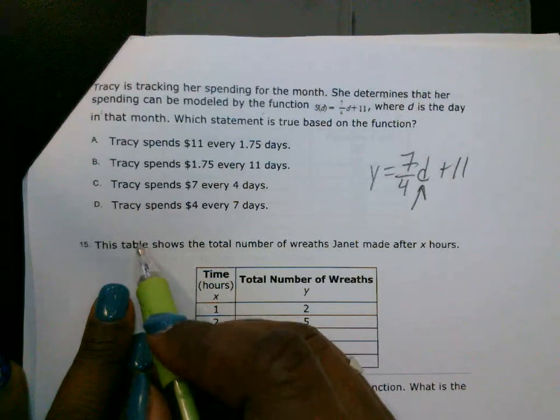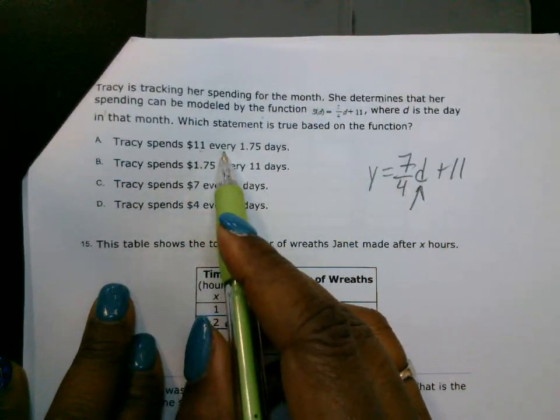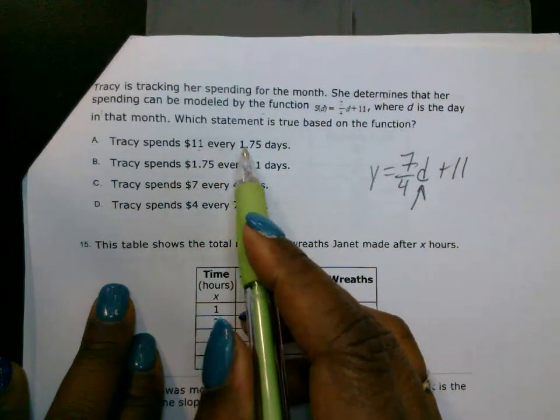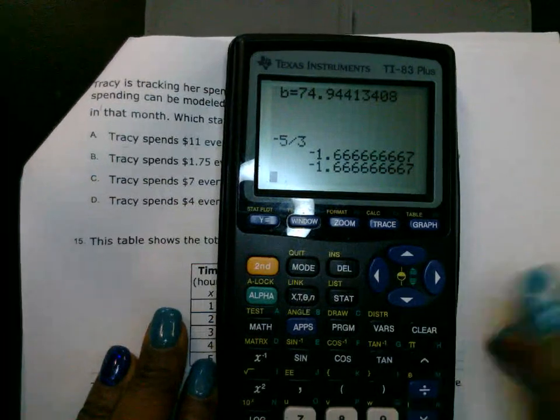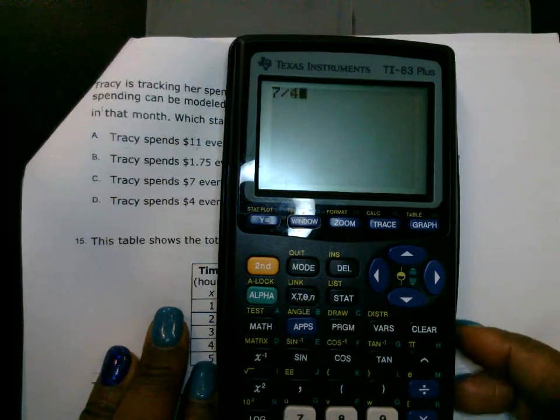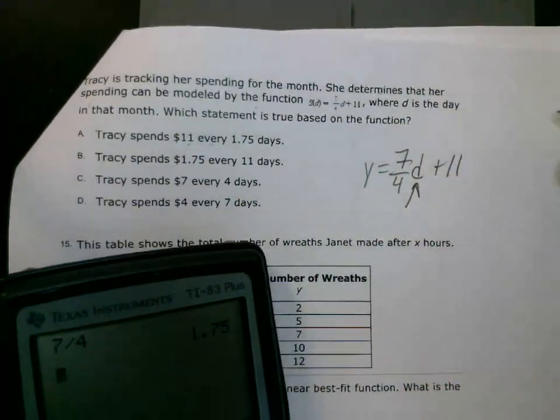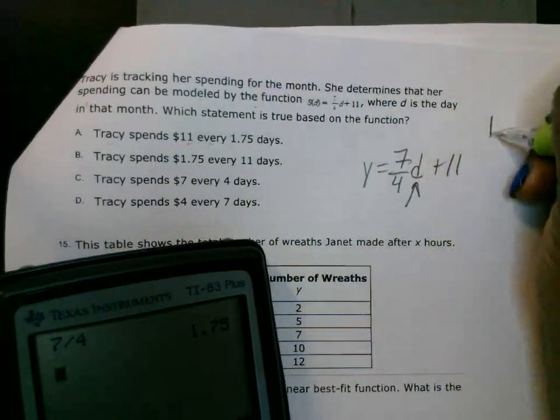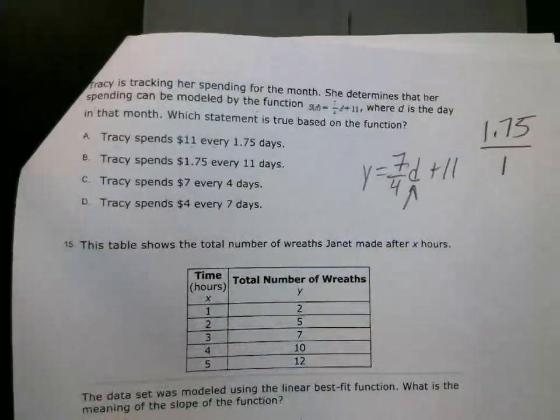All right. So spends $11 every 1.75 days. Let's reduce that and see. Okay, so let's see what the slope is by writing the decimal. So we got 7 divided by 4, so that's $1.75 per day. Per 1 day. Okay.